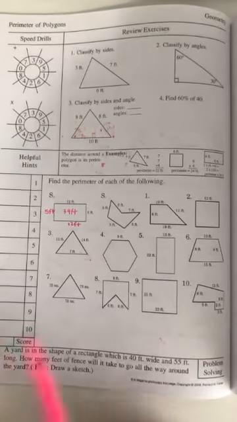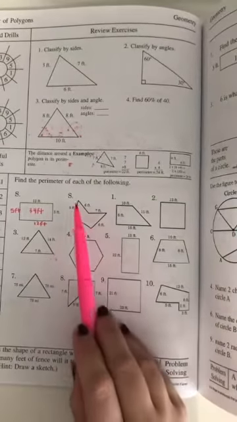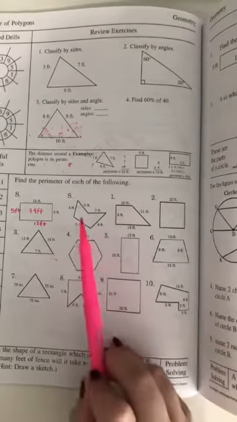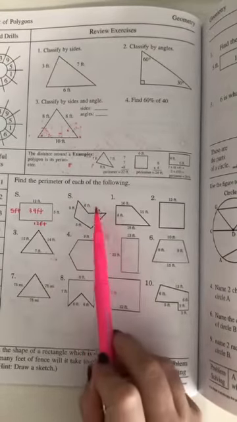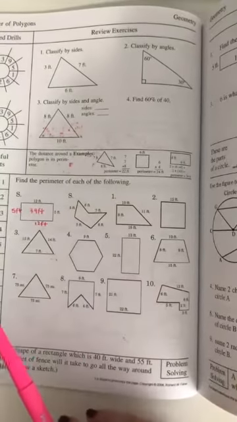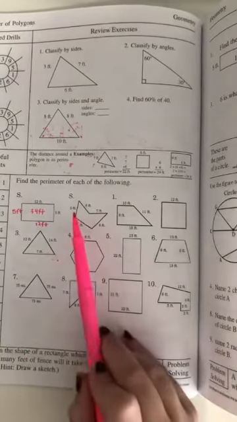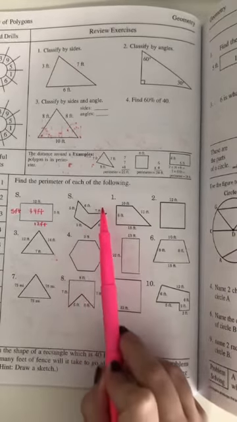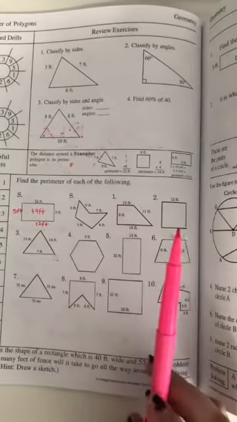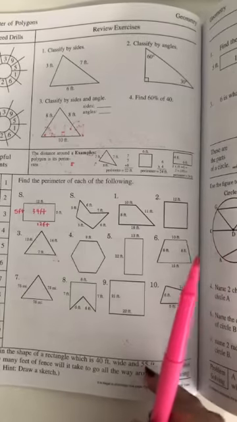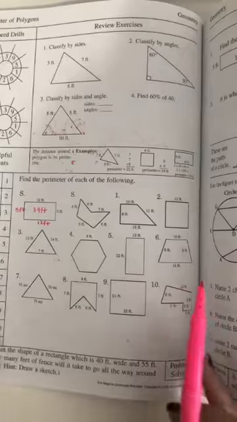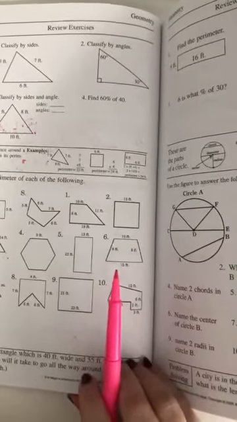But then we get to polygons, which can be any kind of shape here, where we have a whole bunch of different numbers for each side, but the same concept continues. You're just adding up the sides. So you would do 5 plus 5 plus 6 plus 7 plus 6, and you have your perimeter. Easy, right? Now, where it gets a tiny bit trickier is when you have shapes that only give you 1 or 2 measurements, like for example here on number 4.